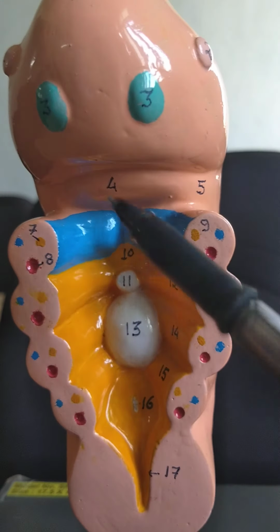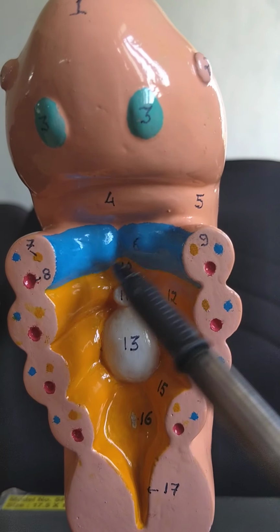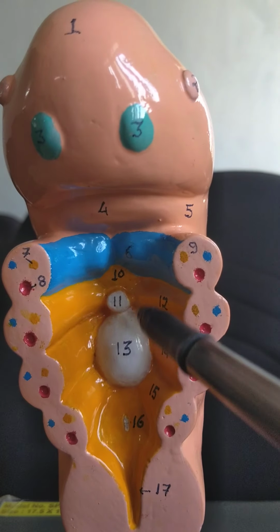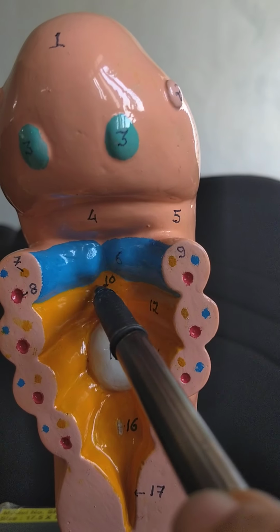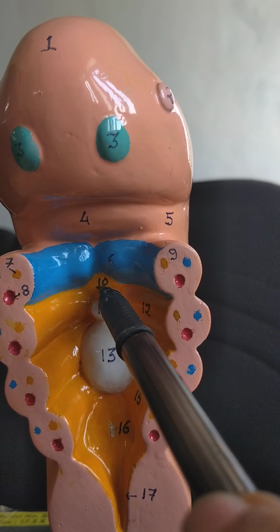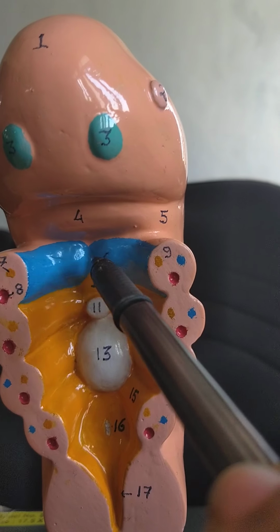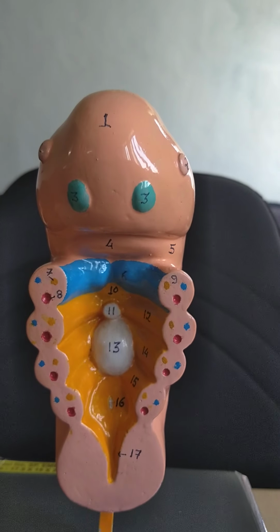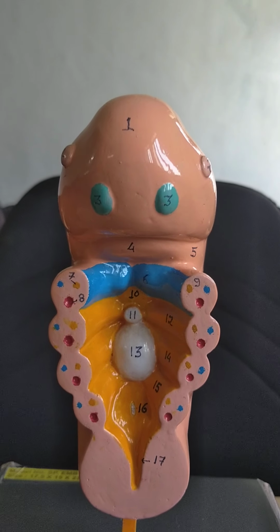Now also here we can see there are 2 swellings. These are known as the lingual swellings, and just see over here in relation to the first arch only, lingual swellings, this is the tuberculum impar. They take part in formation of the anterior 2/3 of the tongue.